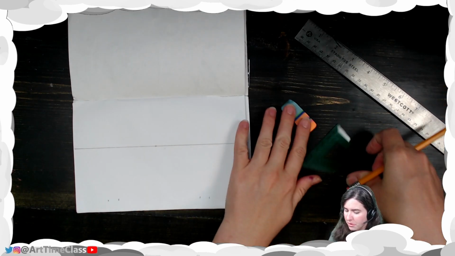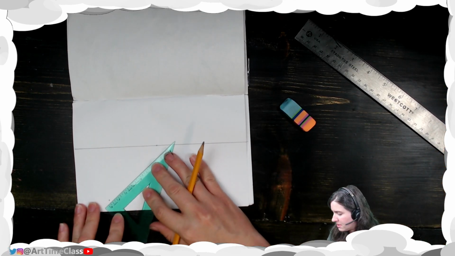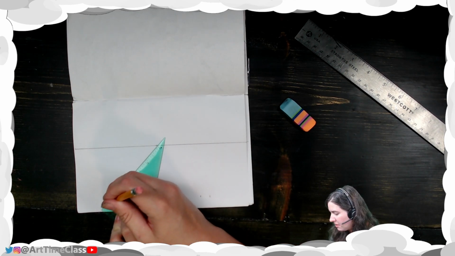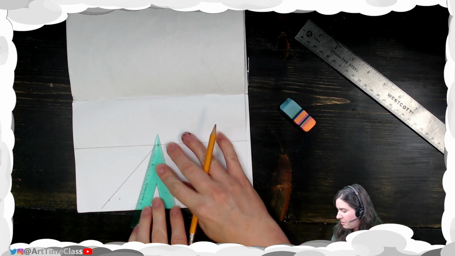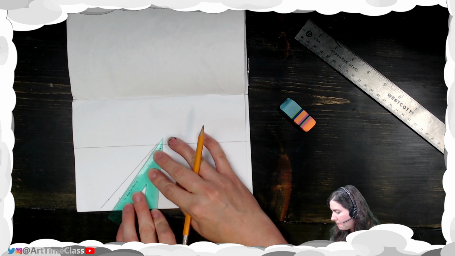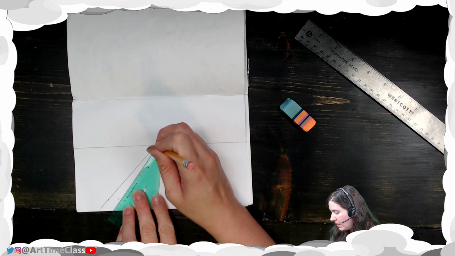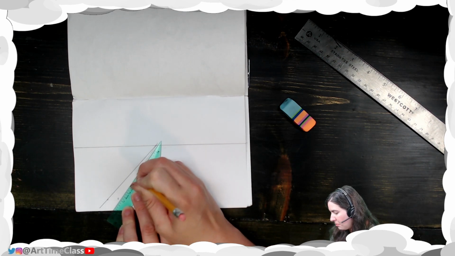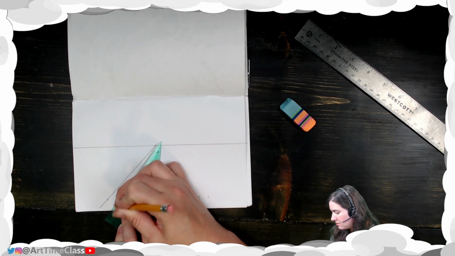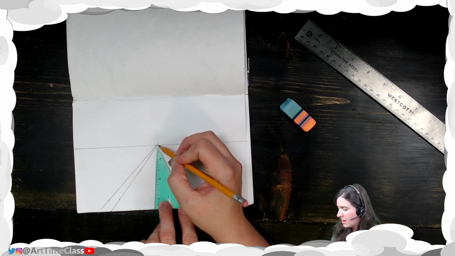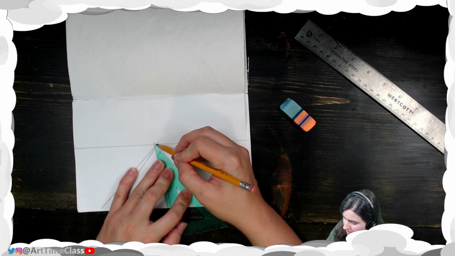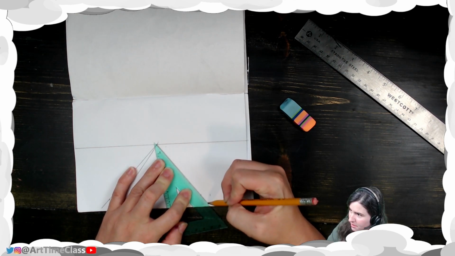Let's use my smaller ruler. This is going to look like this. So I line these 2 up. I hold my ruler down with my finger. There we go. And I want all of these lines to disappear and end at that point. So I'm going to start at that point and then come down like so.